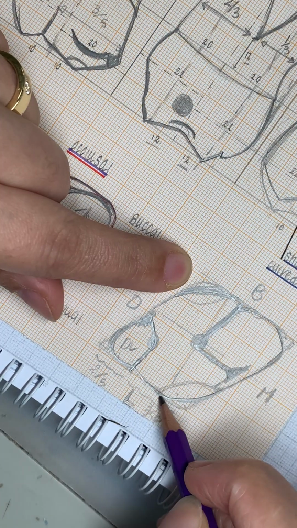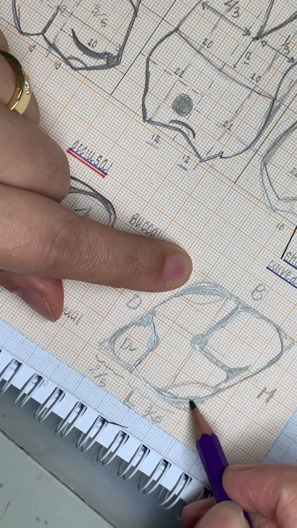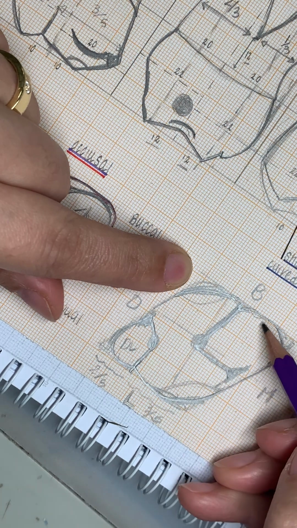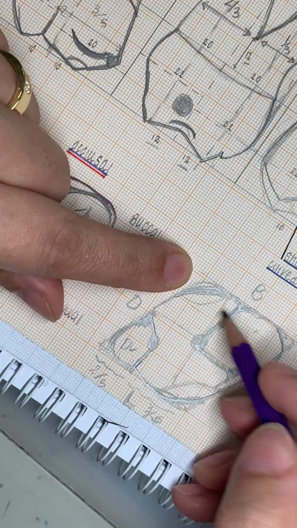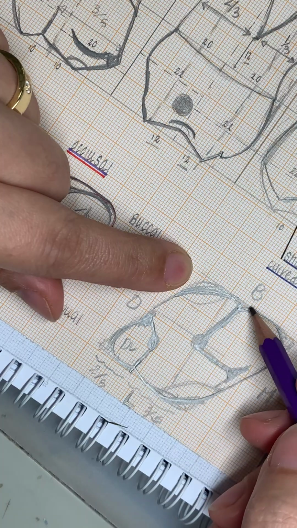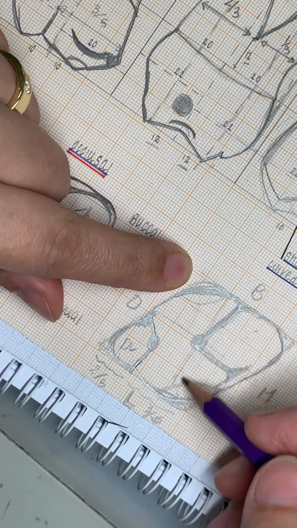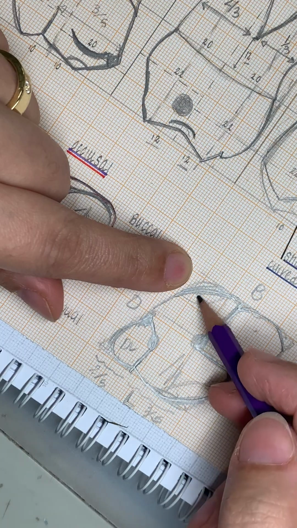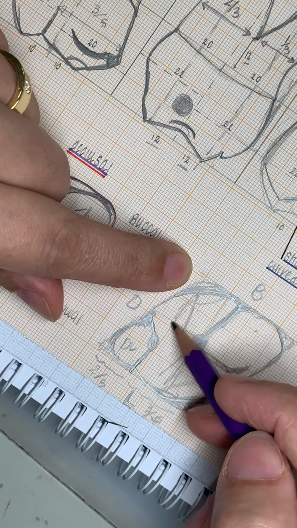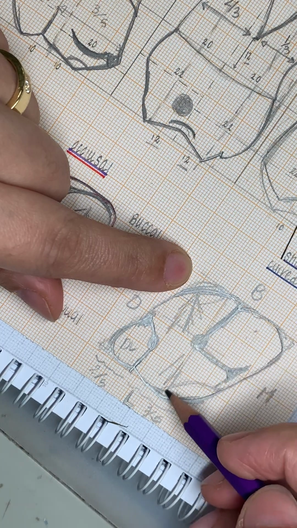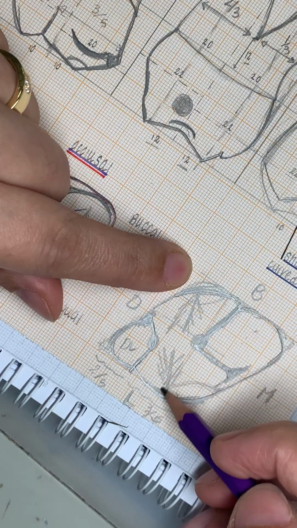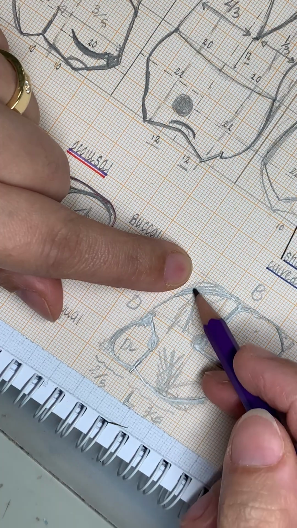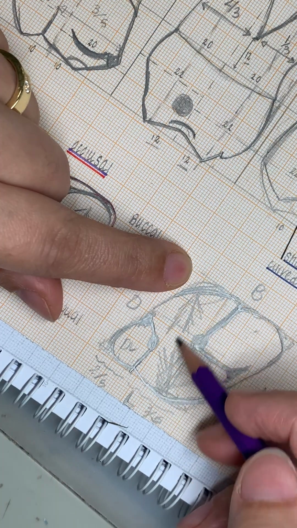And here I have my mesiolingual cusp, the largest cusp. My triangular ridges of each cusp, I have 1, 2, 3, 4. I have here the mesiolingual with the distobuccal forming my oblique ridge, right? This triangular ridge, like this, will meet here the other triangular ridge, forming the oblique ridge.